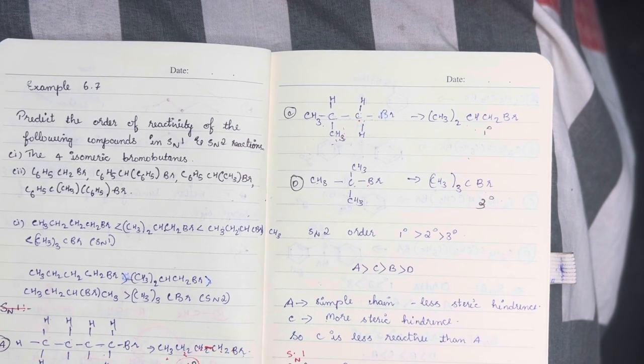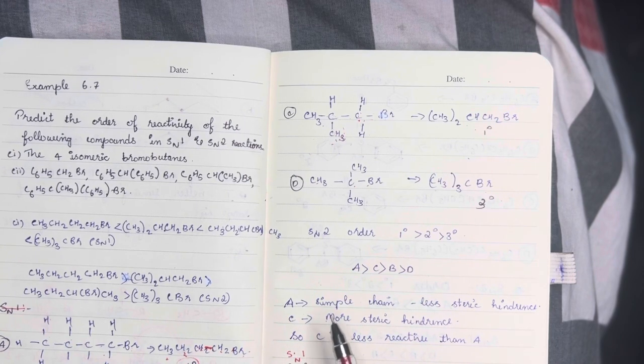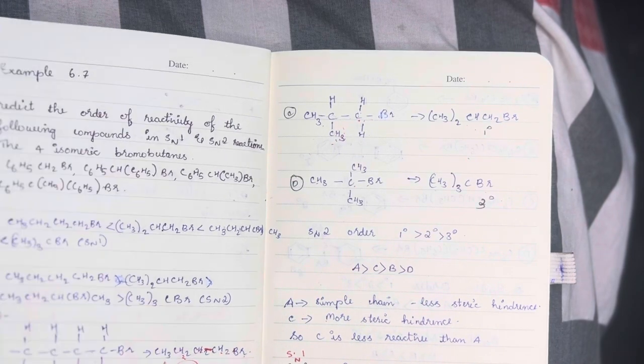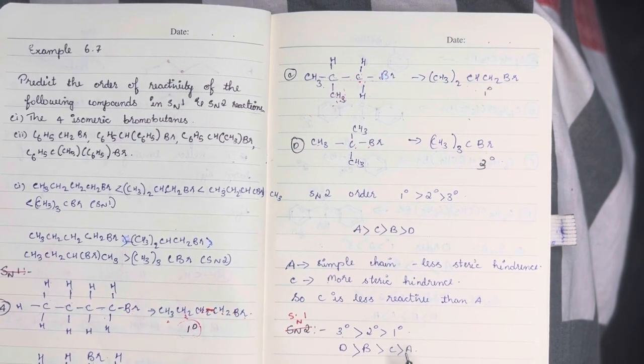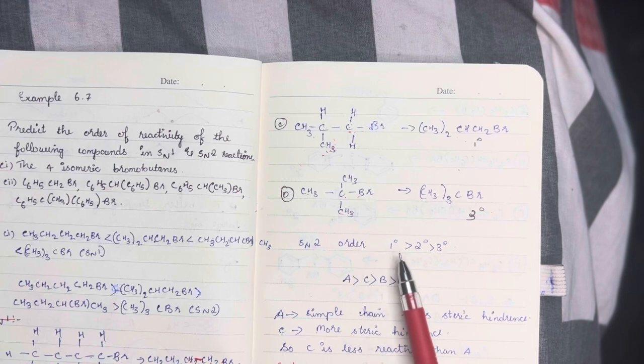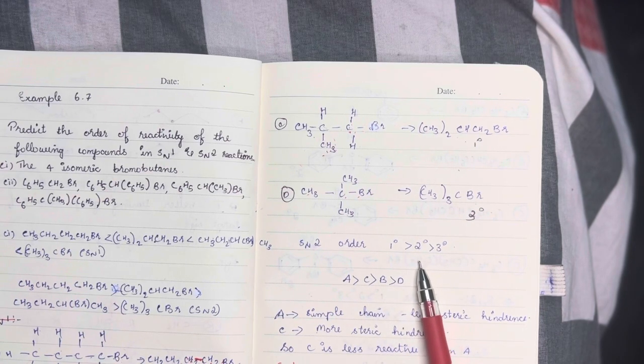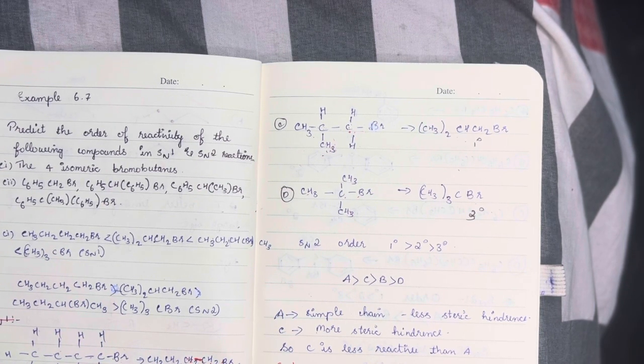For the SN1 reaction, the order of reactivity is tertiary is more reactive than secondary, which is more reactive than primary. But for the SN2 reaction, primary is more reactive than secondary, which is more reactive than tertiary. So in order to check the order of reactivity, first we need to classify which is primary, secondary and tertiary.